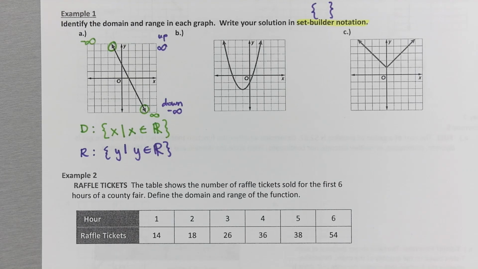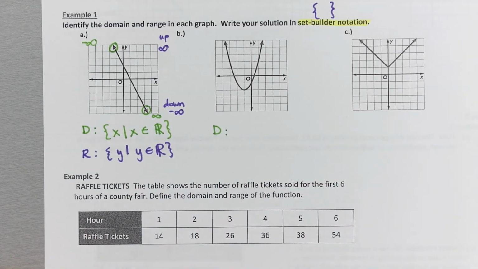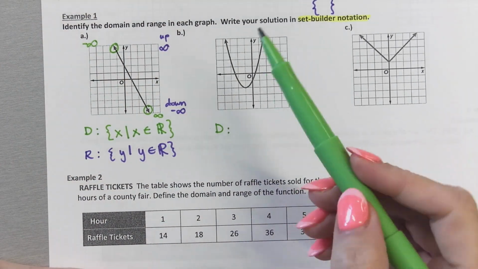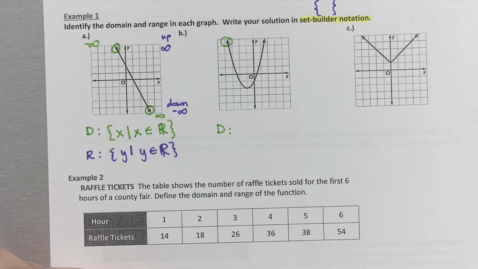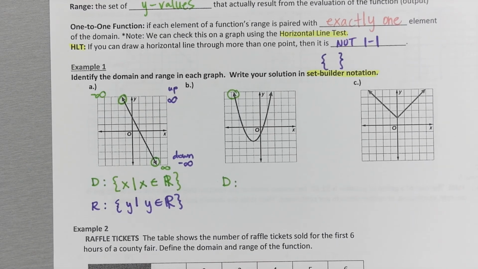All right, so for B, we're going to start again with the domain. So we're going to look left and we're going to look right. On the left side, you have this arrow. That arrow is going to continue going up forever. So it's going to keep going to the left.